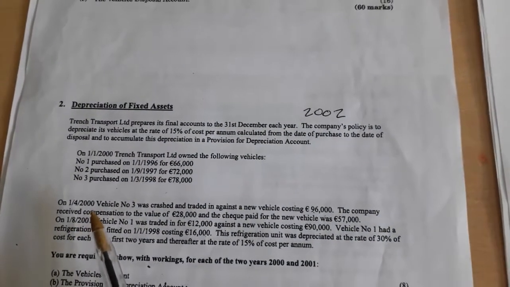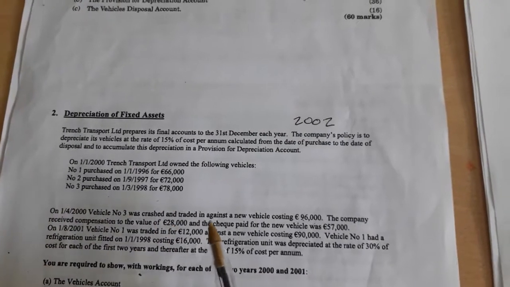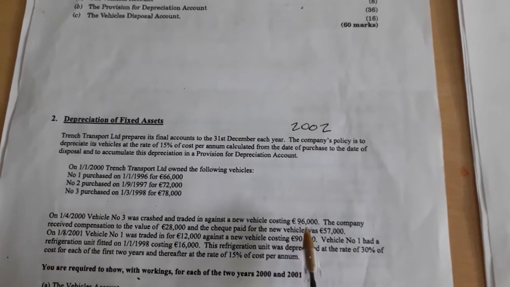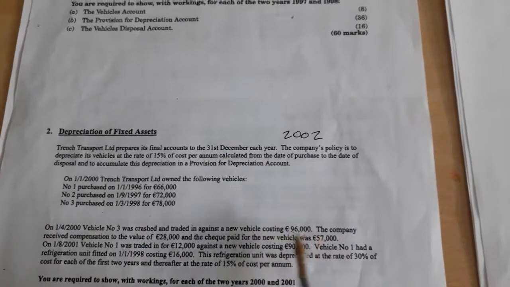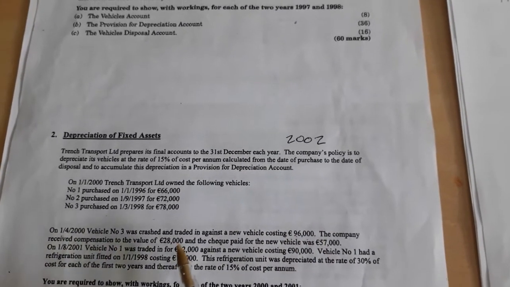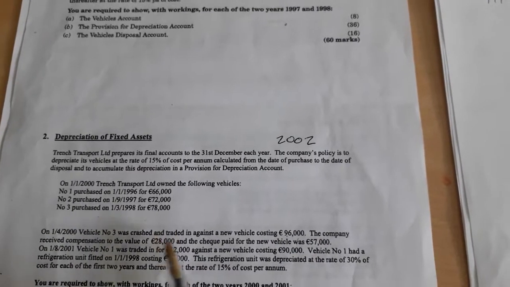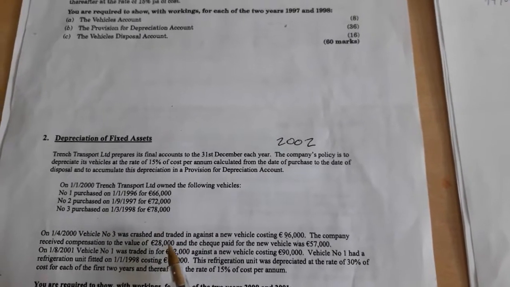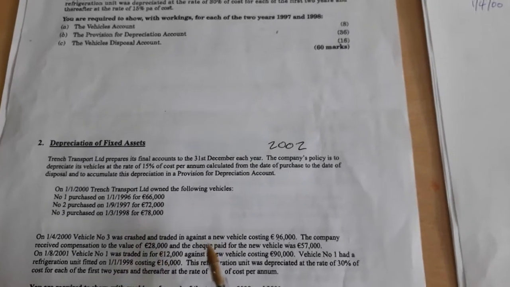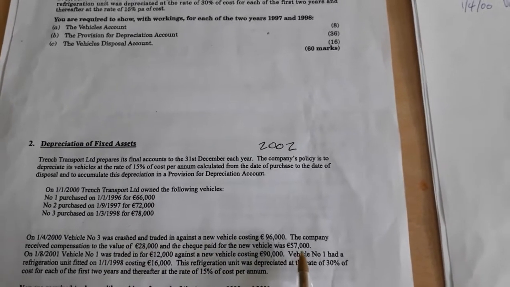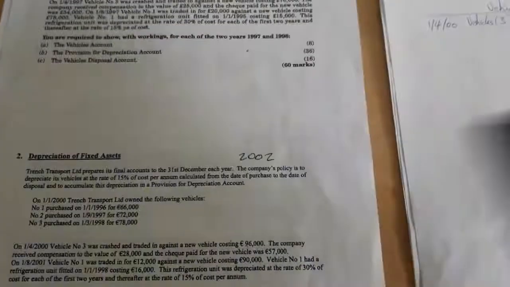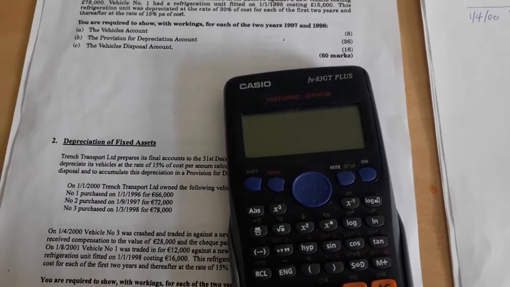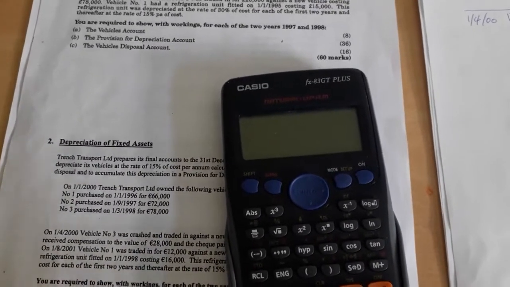So it says on the 1st of the 4th, 2000, vehicle number 3 was crashed and traded in against a new vehicle costing 96,000. So that means that was the price tag on the new vehicle. The company received compensation to the value of 28,000. Since there was a crash, the insurance company paid 28,000 to the company. And the check paid for the new vehicle was 57,000. So the price tag was 96, but the check paid was 57. So that means that the garage that they bought the new vehicle from gave them a trade-in allowance.